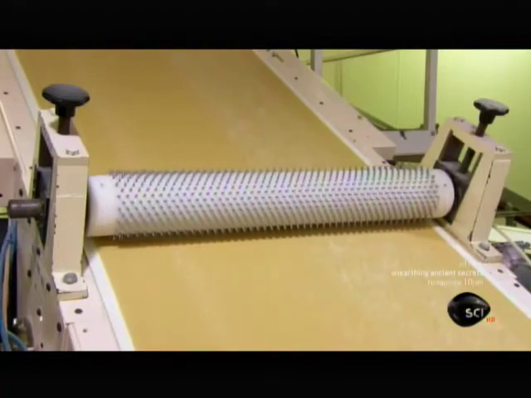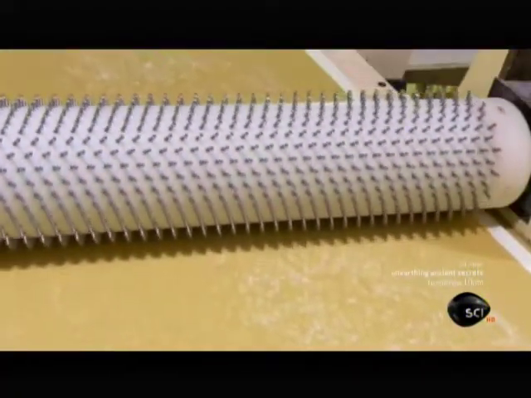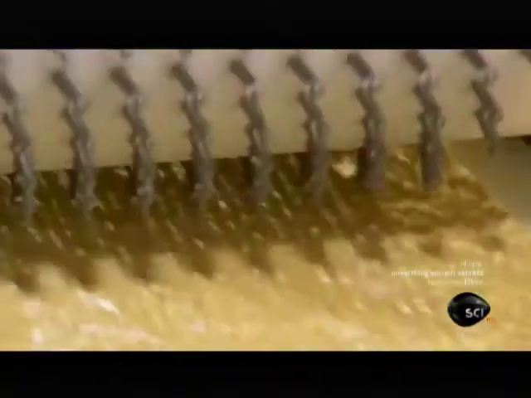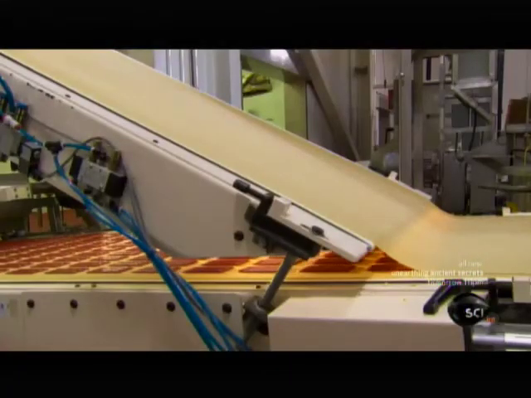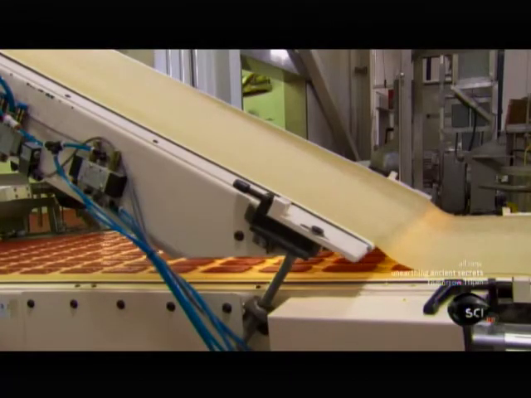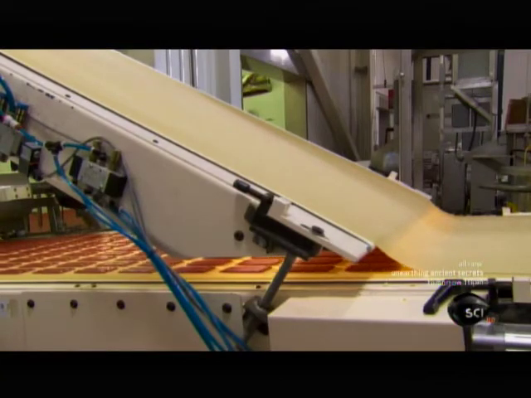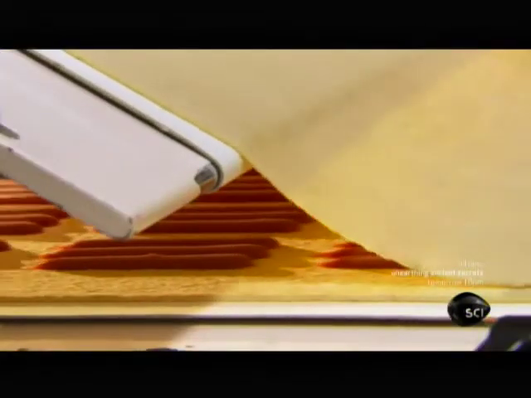A second sheet of dough heads towards the jam-filled one. En route, a spiked roller punches holes for venting steam during baking. Without these holes, the pressure would build and the toaster pastries would explode. The top sheet of pastry now merges with the bottom one. The conveyor belts move at exactly the same speed, so the top pastry lands in perfect alignment on the jam-filled one.